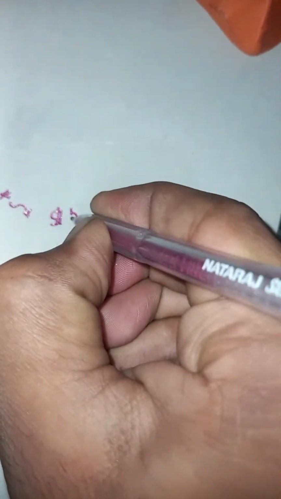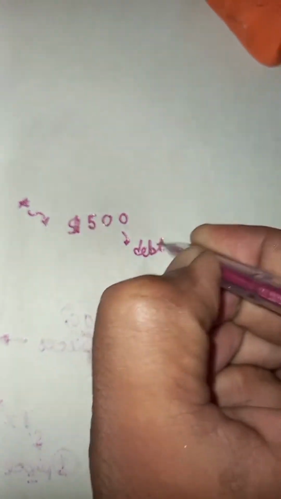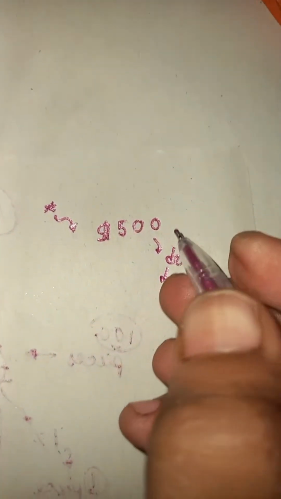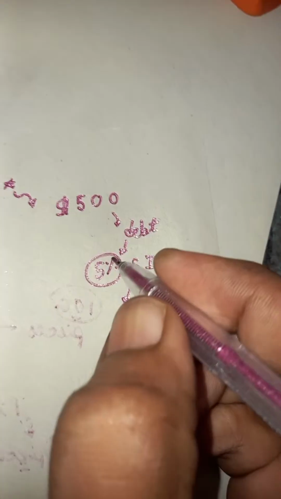If you take a $500 debt from the bank and you need to pay it back at a simple interest of 5%, and this is always simple interest, for 3 years.